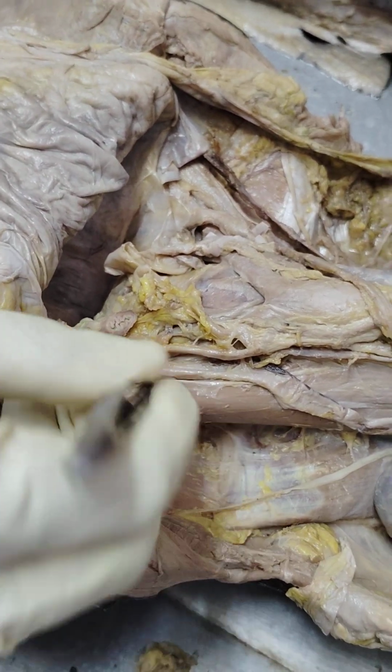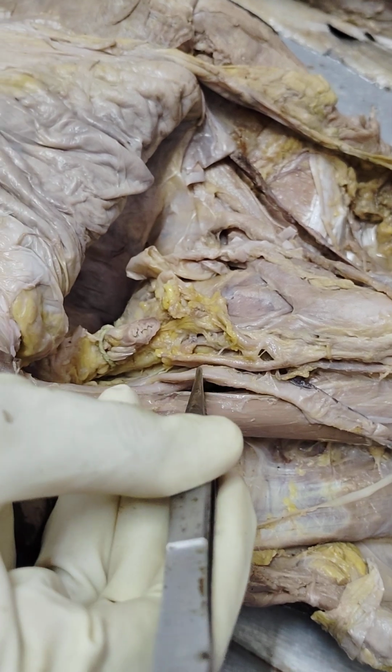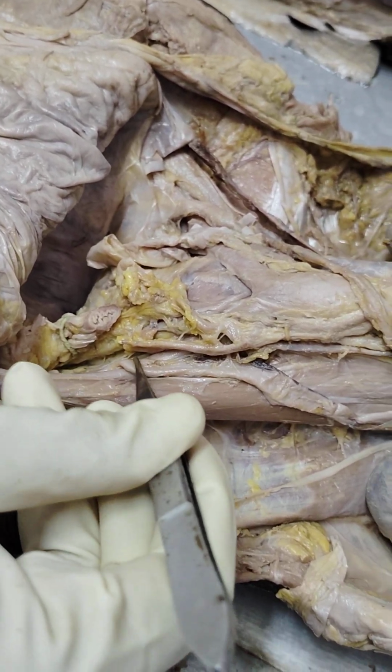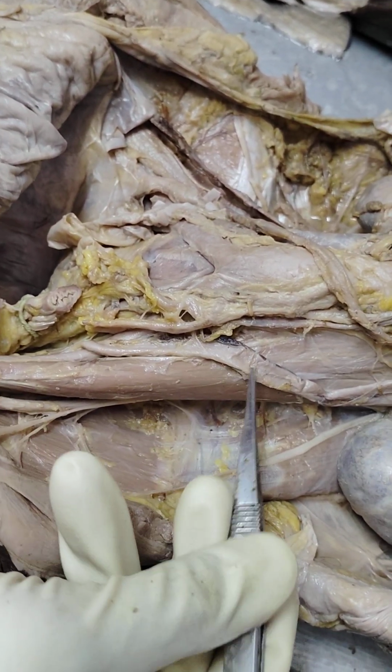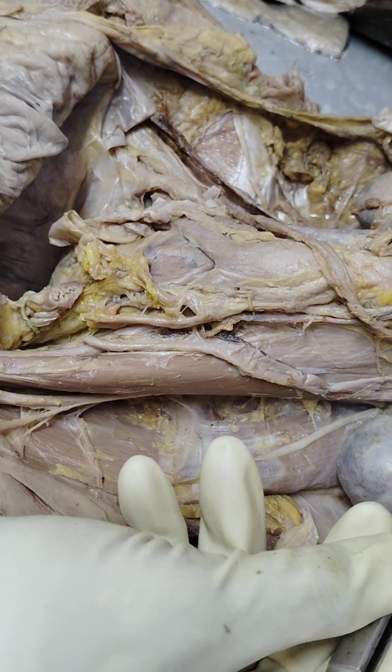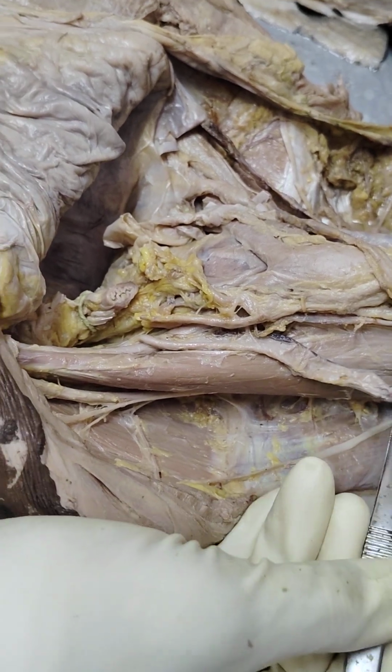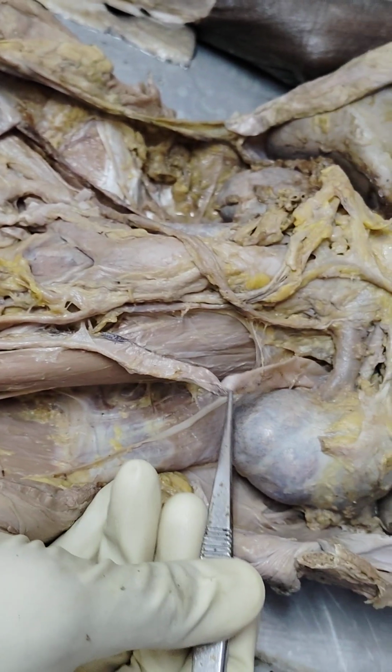In front of that, the structure you are seeing is the ureter. How can I say this is the ureter? If you find any difficulty, just trace it from below upwards and it is going into the kidney over here. So this is the ureter. Would you be able to see that? It is going into the kidney.